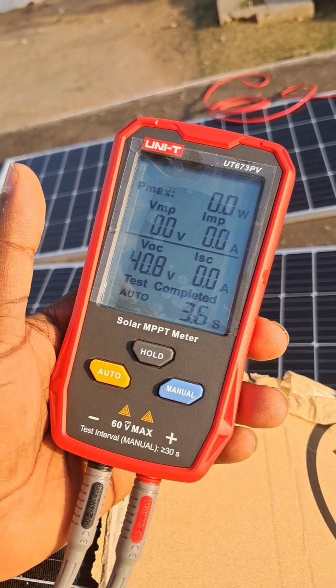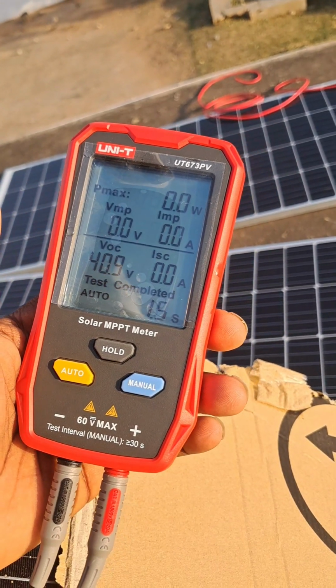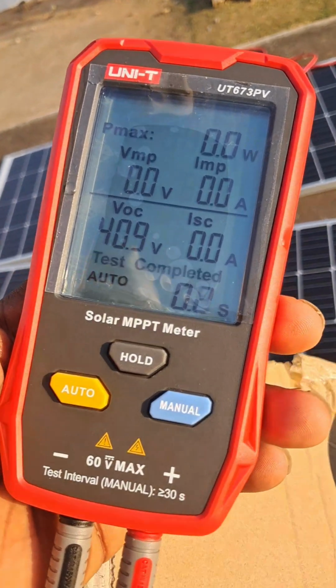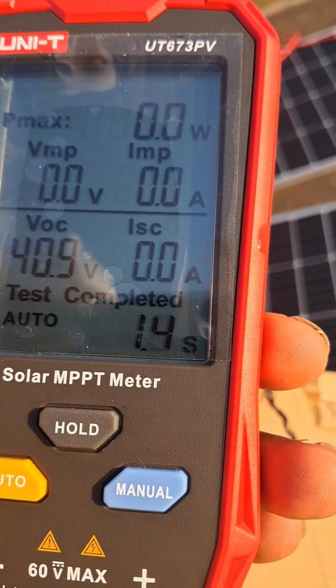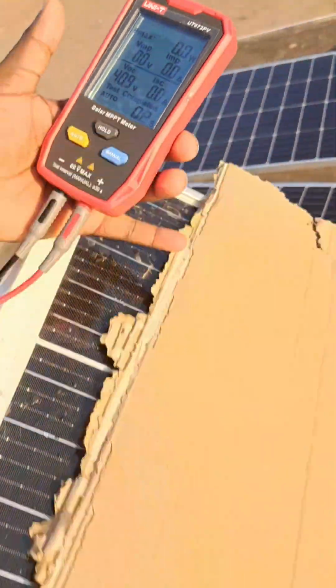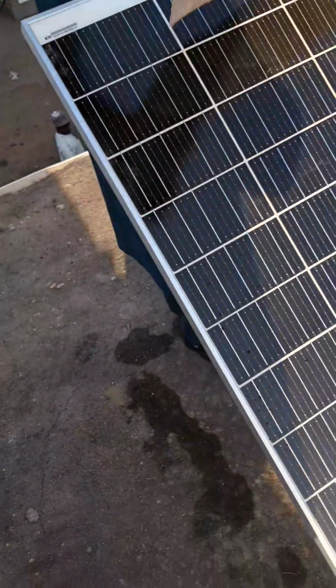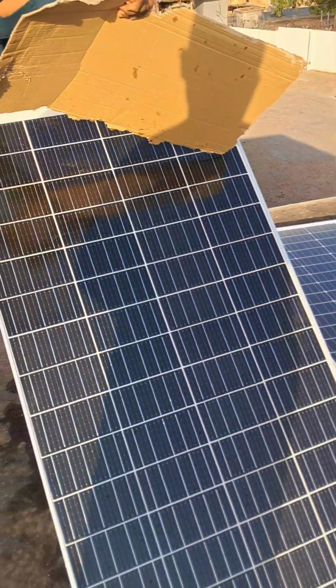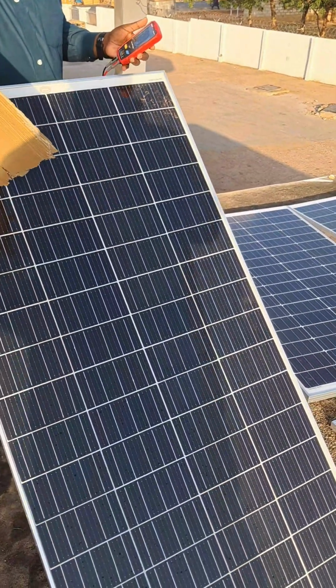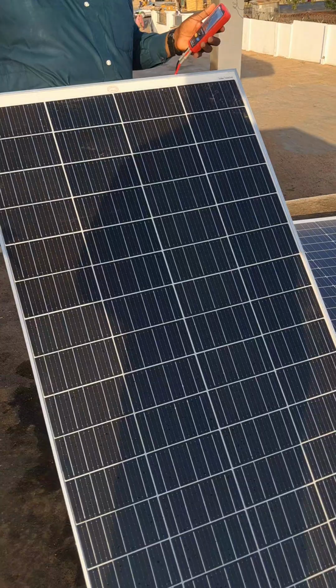Why? Because I am blocking a cell. I have already told you, blocking a cell leads to a reduction of 25% of whatever the panel is generating. And now how many cells did I block? Here, vertically, we have 1, 2, 3, 4, 5, 6, 7, 8, 9, 10, 11, 12. You see, 12 panels have already been blocked.